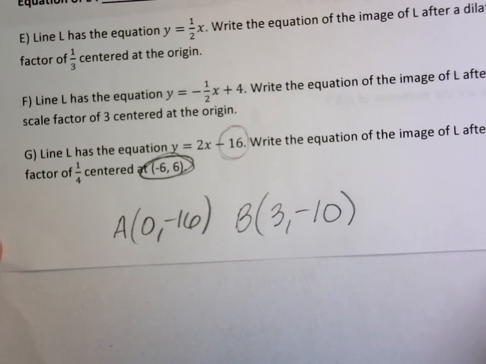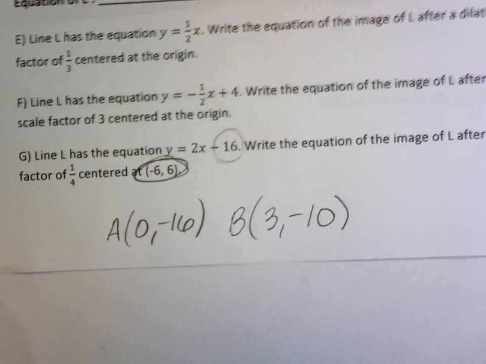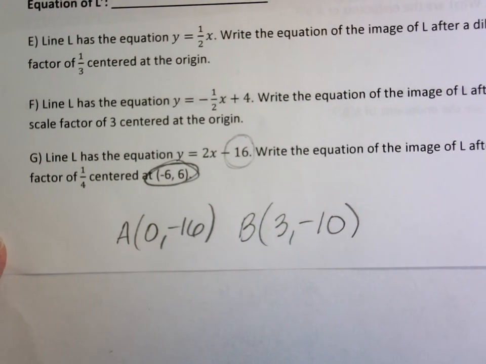G is like D, by the way. G and D are the only two on this worksheet that are like this, and that's the hardest type of problem you'll have. So if you know how to do this, then you know how to do everything on here. It says line L has the equation y equals 2x minus 16. Write the equation of the image of L after a dilation with a scale factor of 1/4 centered at -6, 6.